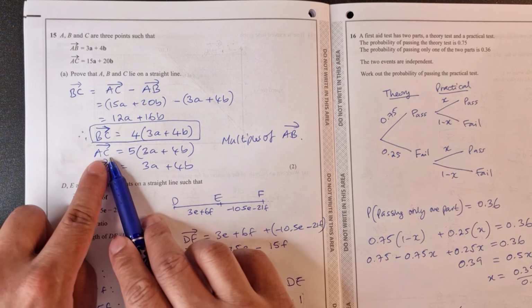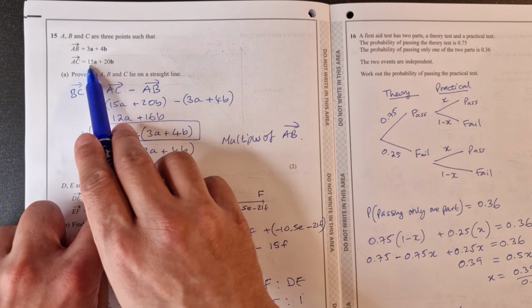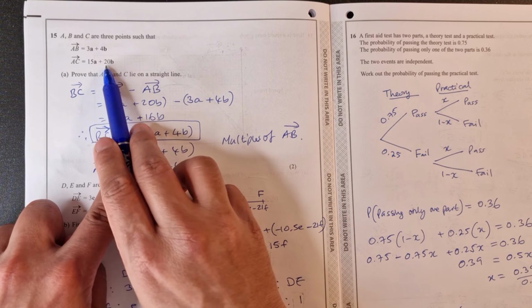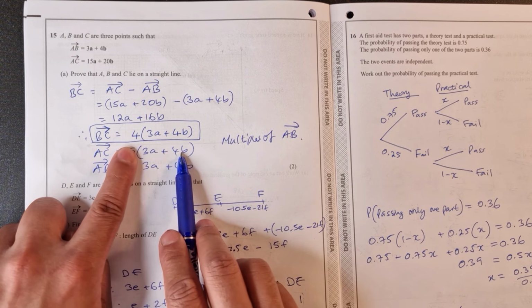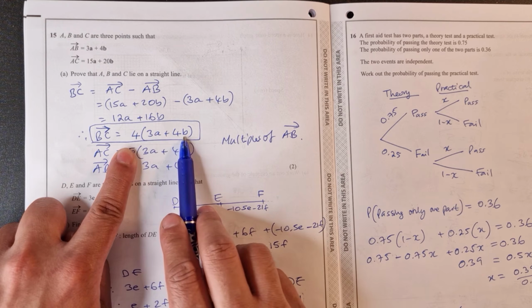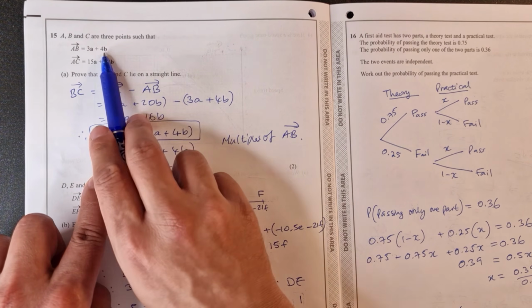So I wrote down AC once more right there, but this time I factorized the 5 out. So 15 and 20 have a 5 as a highest common factor. So I took the 5 out. And can you see on the inside, I've got the same thing, 3A plus 4B, the same as B to C. And AB is already in the form 3A plus 4B in the question.